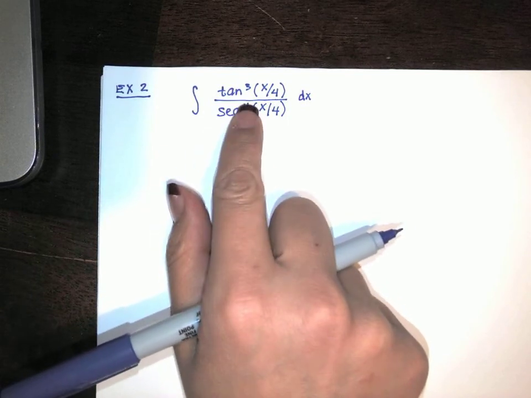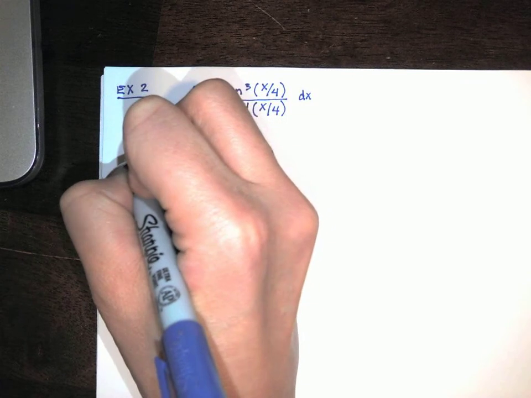It turns out if the power of tangent is odd and positive, got another guideline.